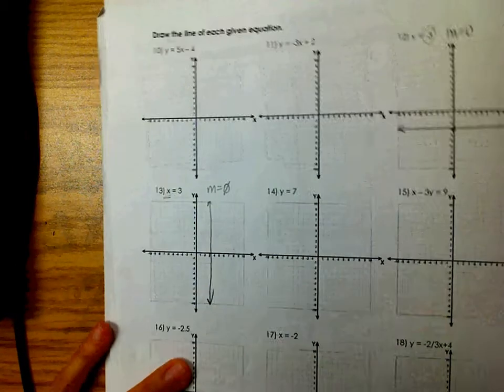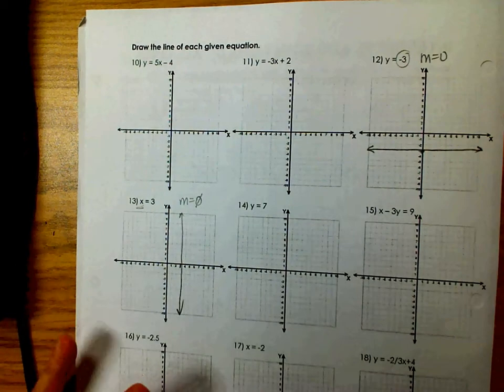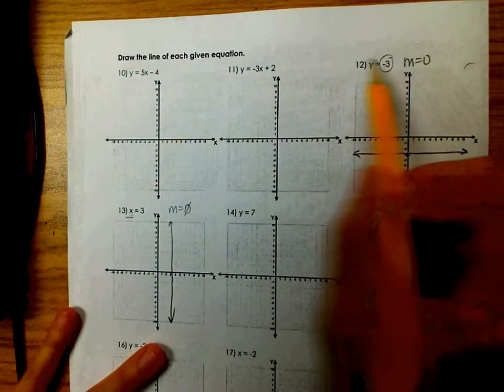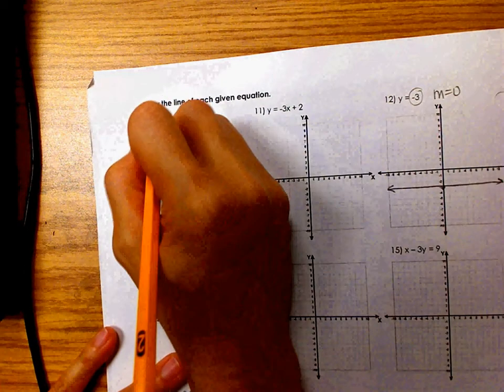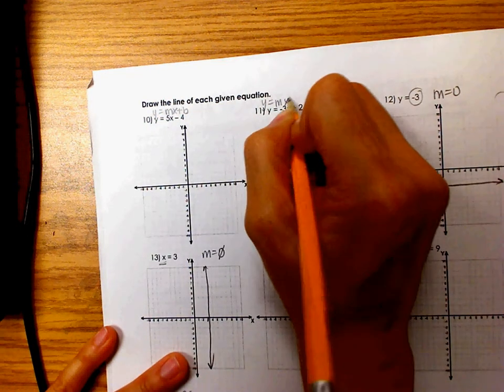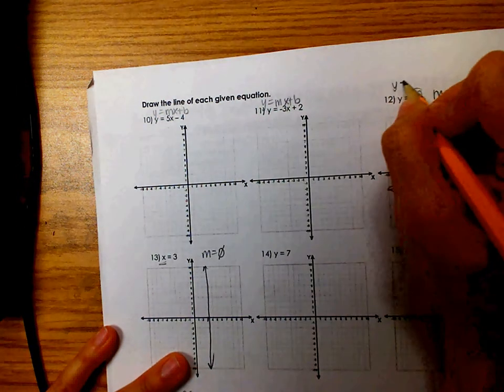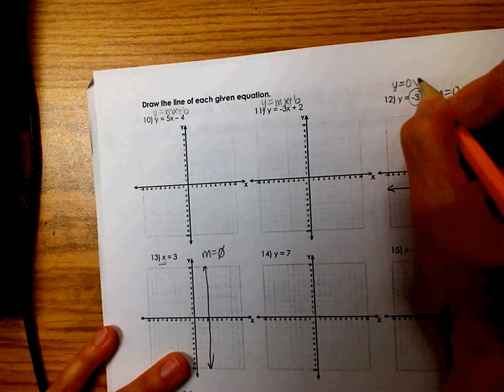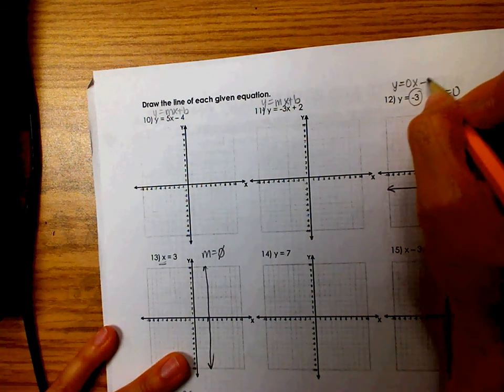Going to the back, I'm going to start with drawing all the horizontal and vertical lines. So like this is y equals mx plus b. Okay, this is y equals mx plus b. And this is also y equals mx plus b, but because the x is not there, it's actually 0x. Okay, and then minus 3.